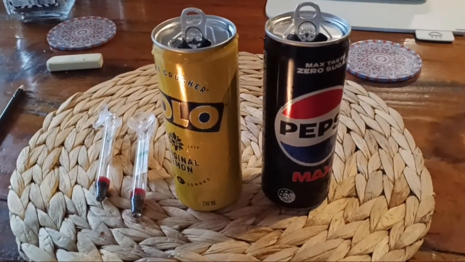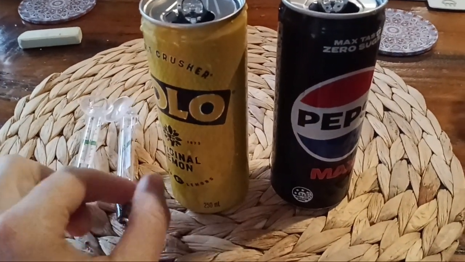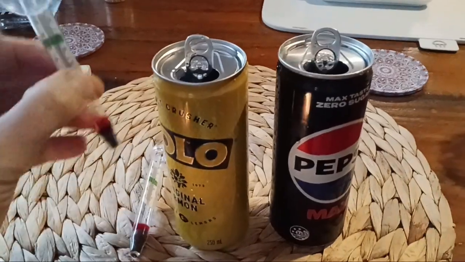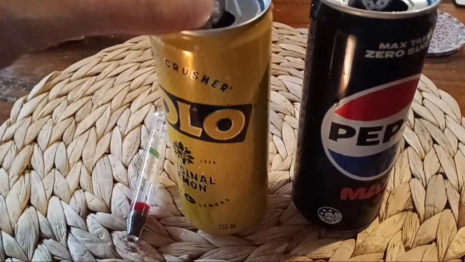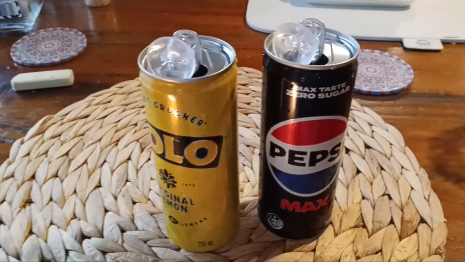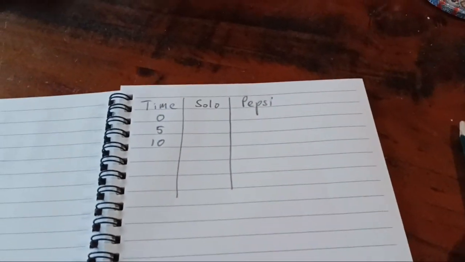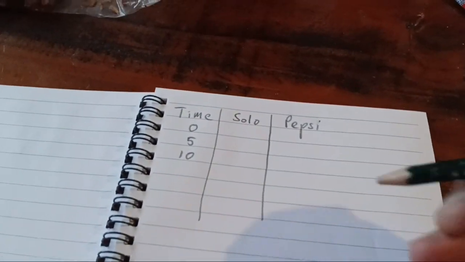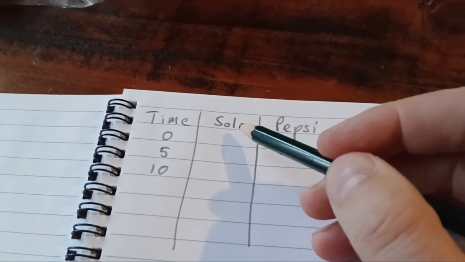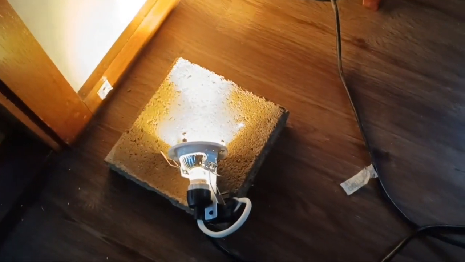We've got our Solo and we've got our Pepsi. So to measure this, I've got two thermometers and we'll put one in each can, and we'll wait for them to just adjust so that they're both the same temperature, and then we'll start that. And so we're also going to record our data on a notepad here. So I've got time in one column, we'll start at 0, and then we've got our columns to put our temperatures for our Solo and our Pepsi. And we'll put them down by the heat lamp once they're ready to go.